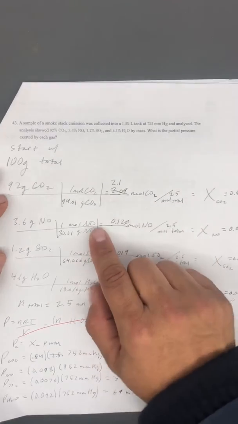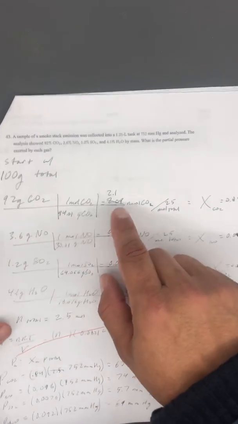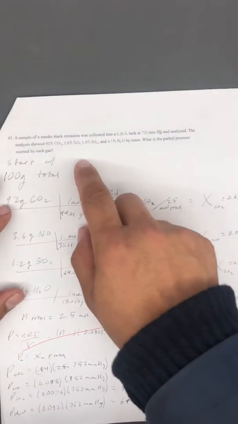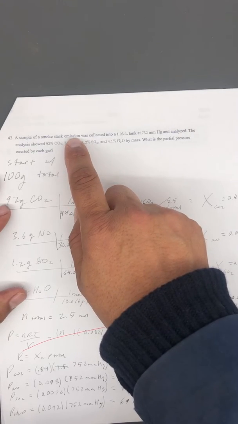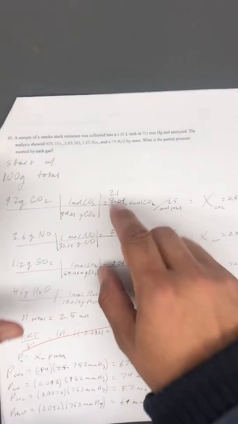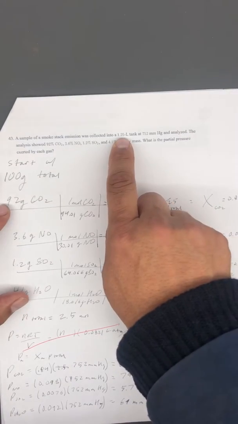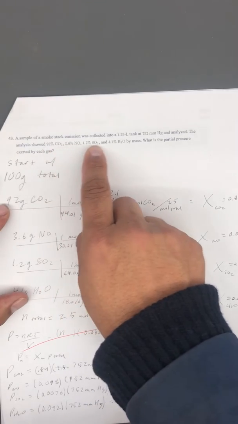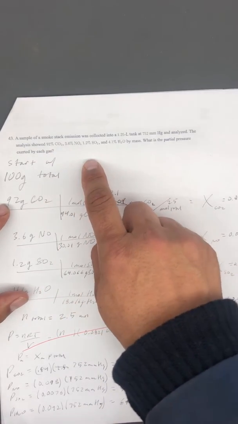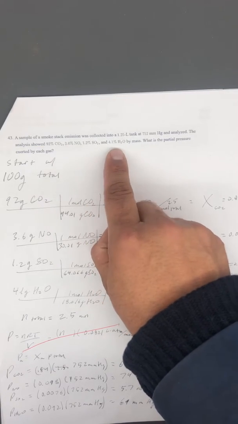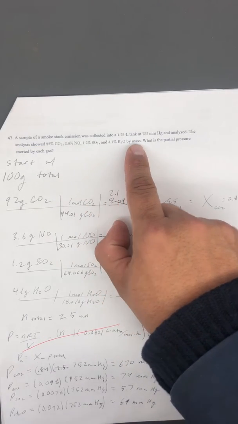Okay, let's solve this smokestack problem. What happens is you have a smokestack emission, which is some sort of industrial magic, and it releases a lot of toxic things into a container, and we're analyzing it in a 1.25 liter tank. Here's the pressure, and these are the percentages of each of the gases: 92% CO2, 3.6% NO, 1.2% SO2, and 4.1% H2O by mass.